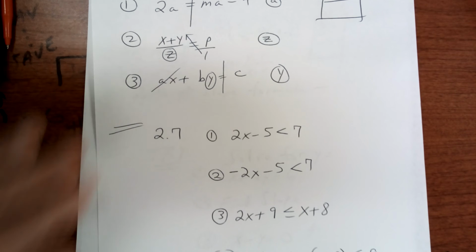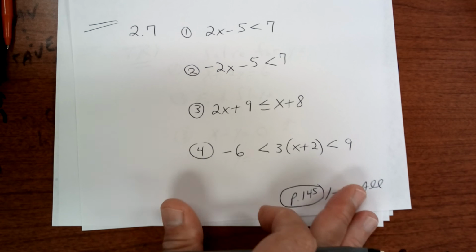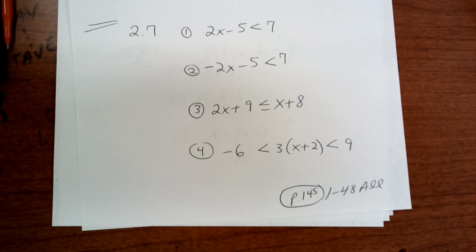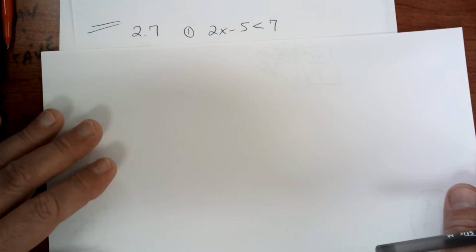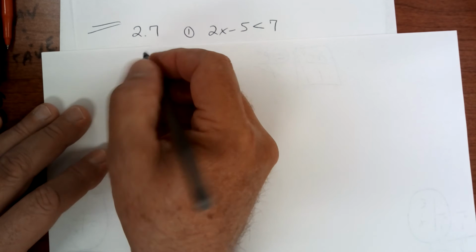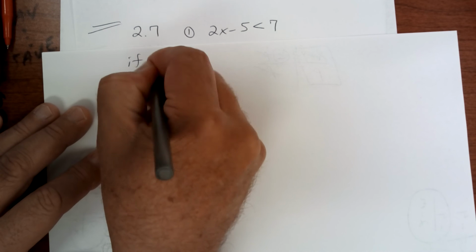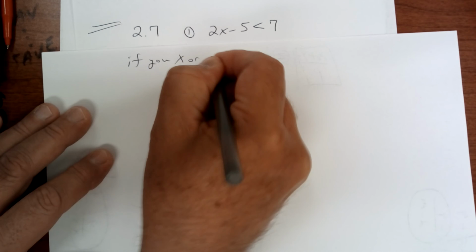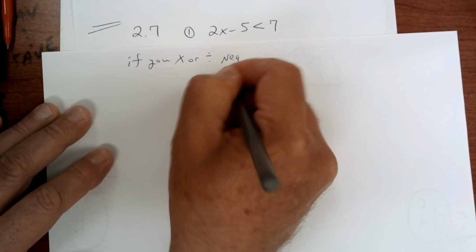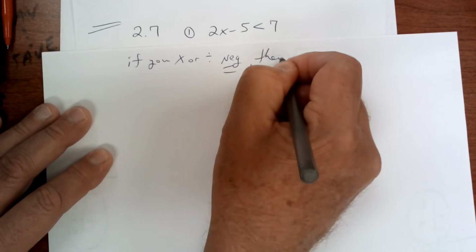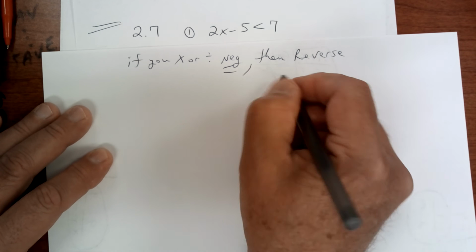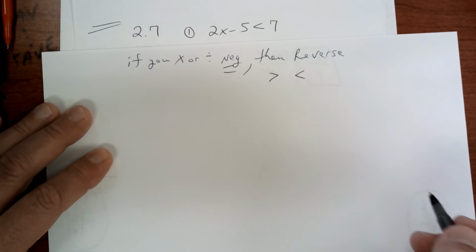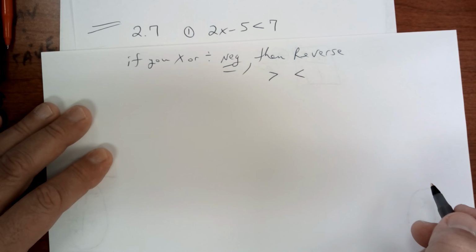We're going to do some inequalities, so on a new sheet of paper, copy these down. This is 2.7, so pay attention. All right, here we go. Number 1, you want to solve this inequality. Now, before we do this, there's a rule. If you multiply or divide by a negative number, then you reverse the inequality. So if it's greater than, you put less than. Okay, you reverse it. That's a rule. Put a star by that.